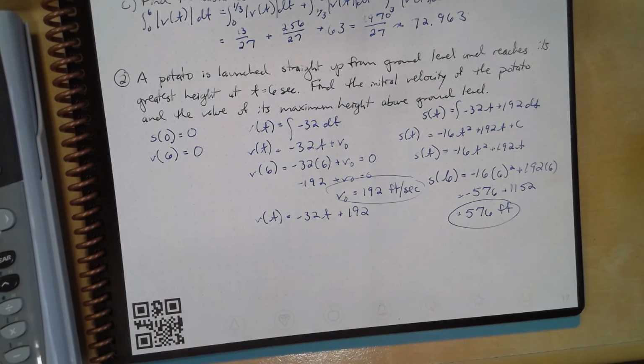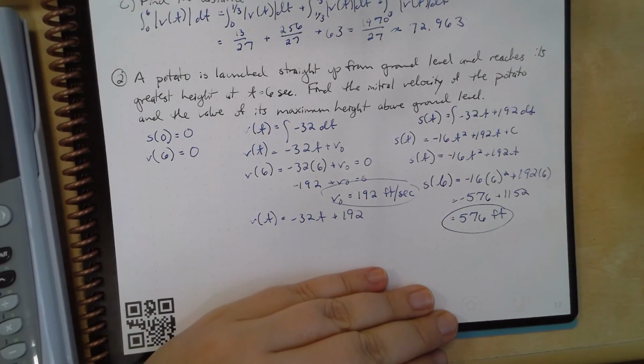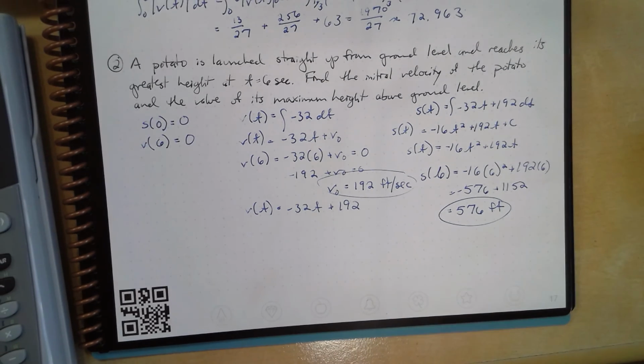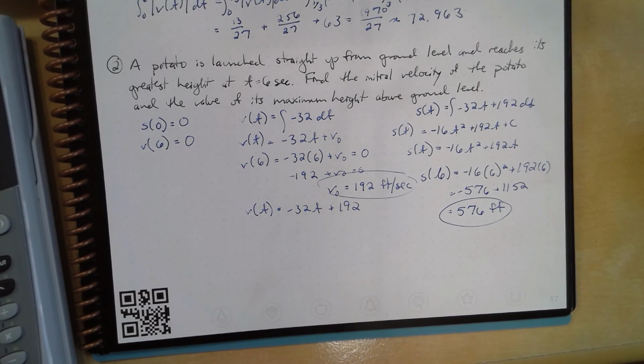Hopefully all of that makes sense. We'll do some problems together in class if need be, working in our groups. Hopefully you are seeing how integration and differentiation and particle motion are all connected.